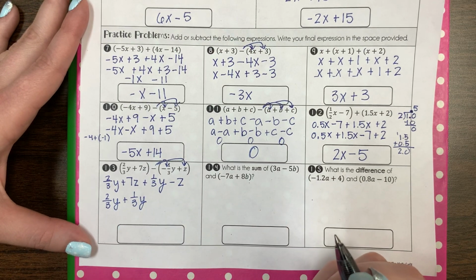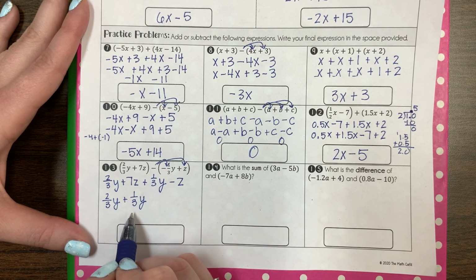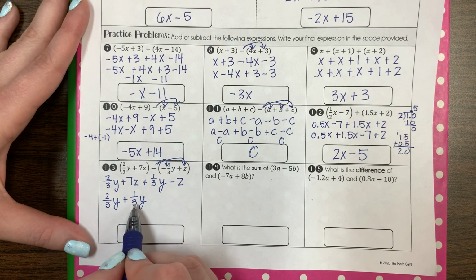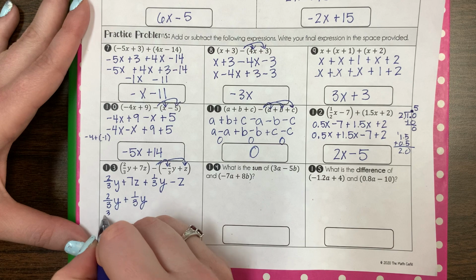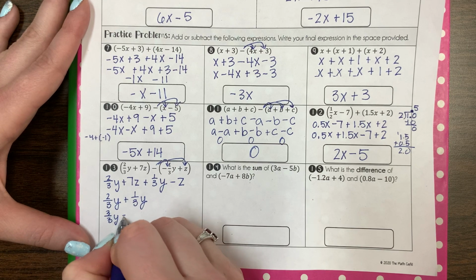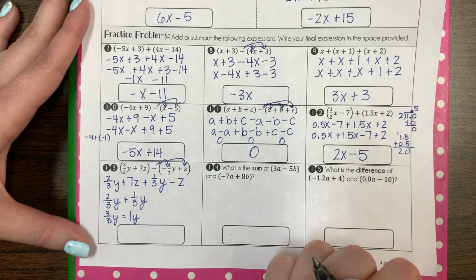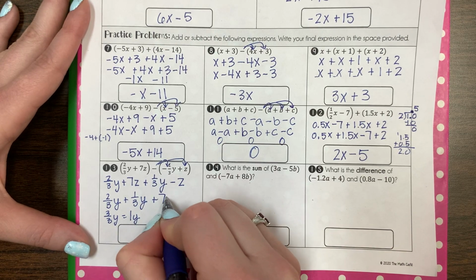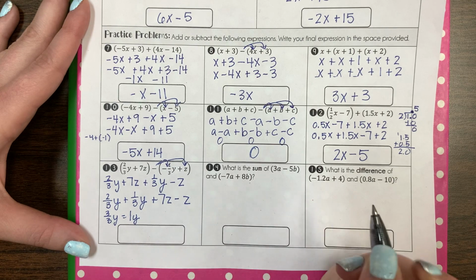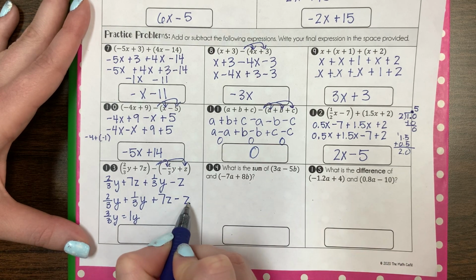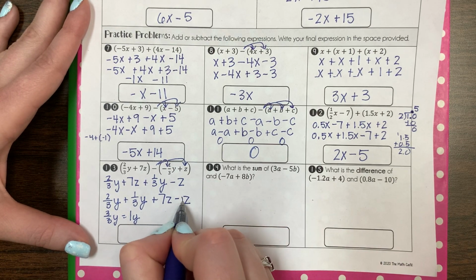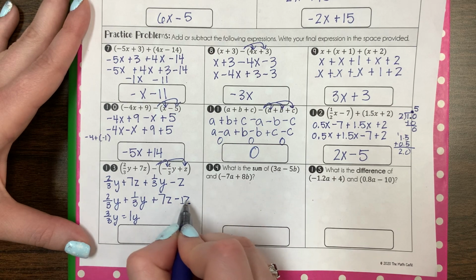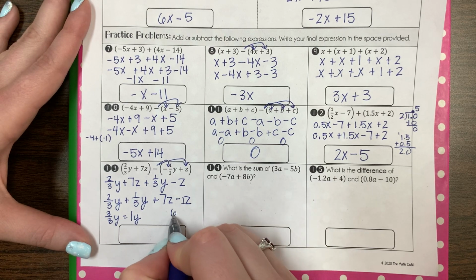We need to make sure whenever we add with fractions, we have to check to make sure they have common denominators. In this case we do, so we're good, we can proceed. So we have 2/3 plus 1/3, which is 3/3 y or 1y. Now let's take care of our z's. So we have plus 7z and then minus z. Well, 7z minus z, remember that has a coefficient of 1 even though it's not written, so 7 minus 1 would be 6z.